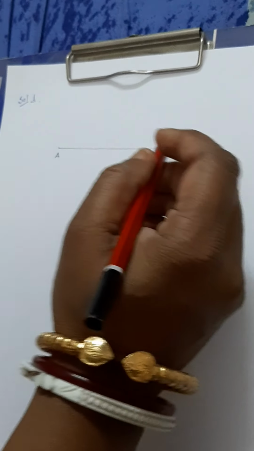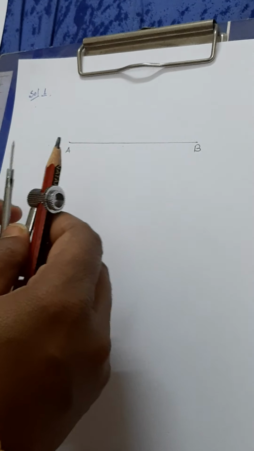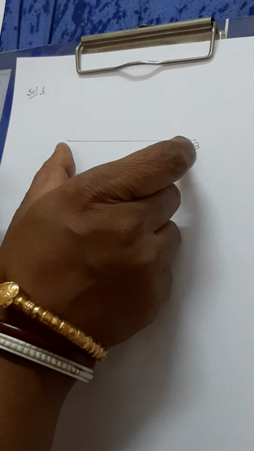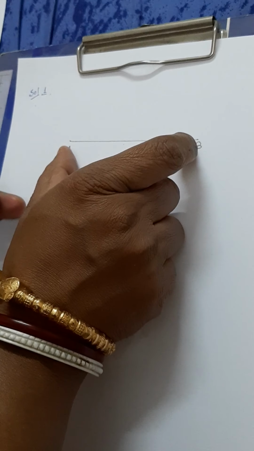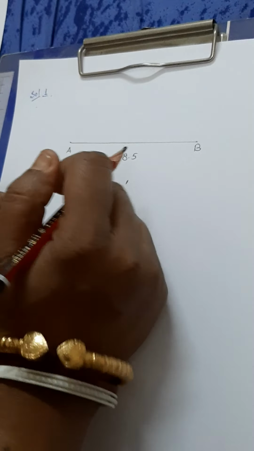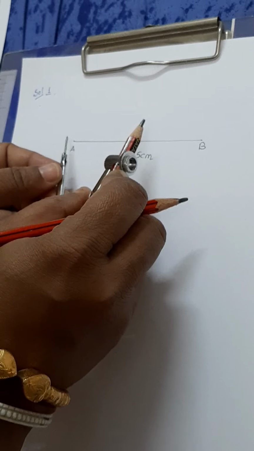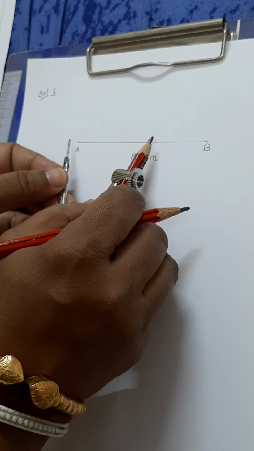Okay. So what we will do? We will take the compass and scale. And we will start drawing. Always keep in mind, students, now here it is written 8.5. So if this is 8.5 centimeter, I will have to open the compass in such a way so that it is more than half of it. Clear?